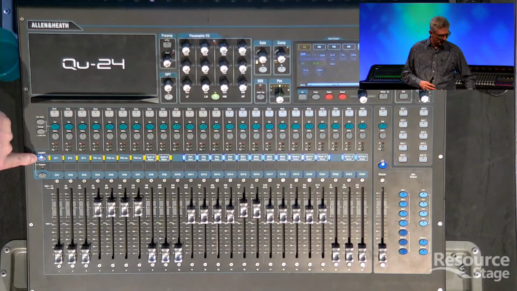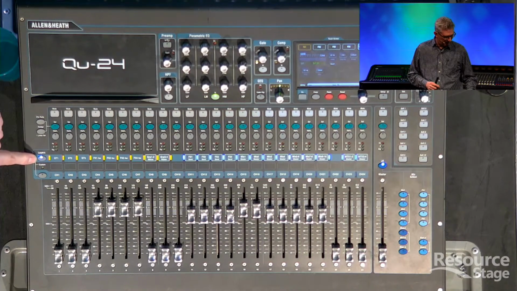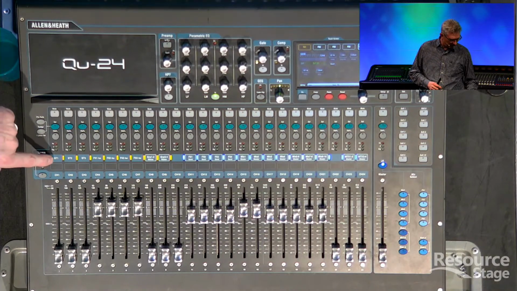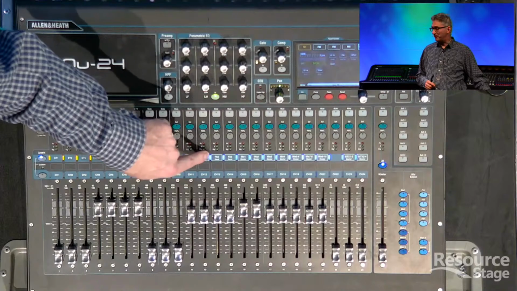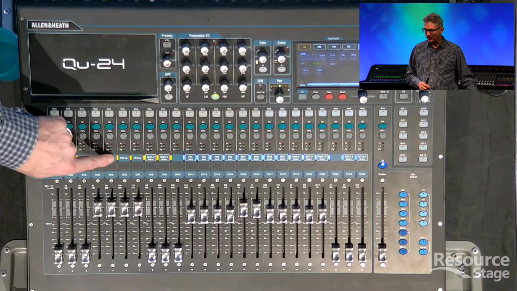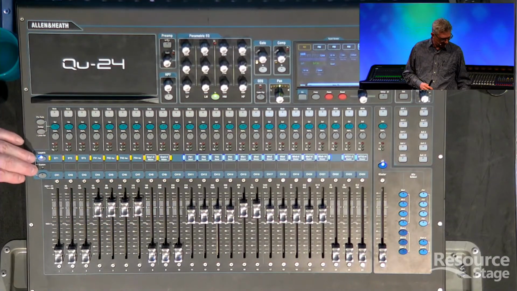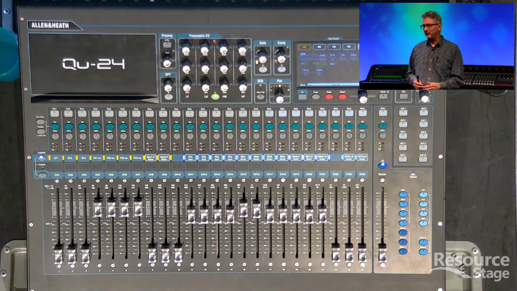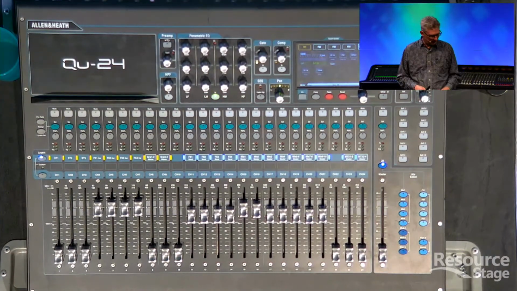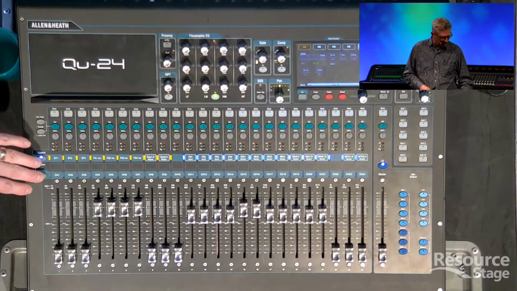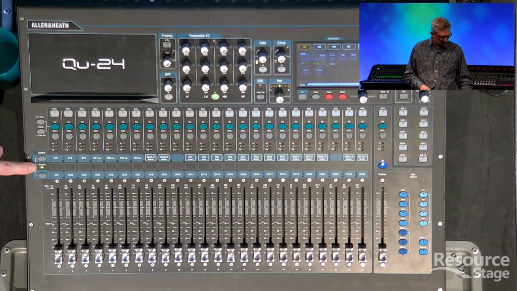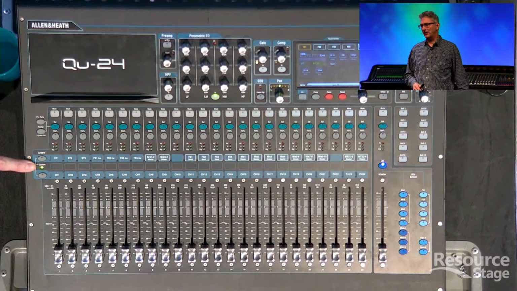This particular one, the top layer, will give you basically control to the outputs. Those are the master outputs. And then one other neat feature of the QU mixing console is if you press both of these layers at once, it gets you to a custom layer.